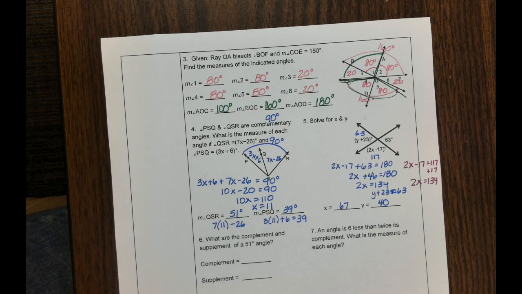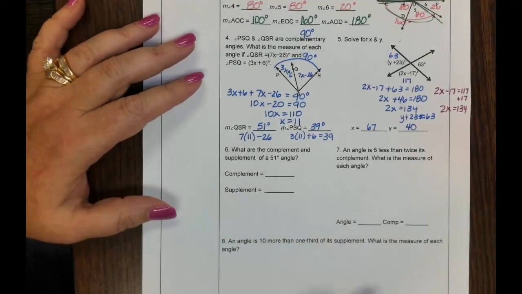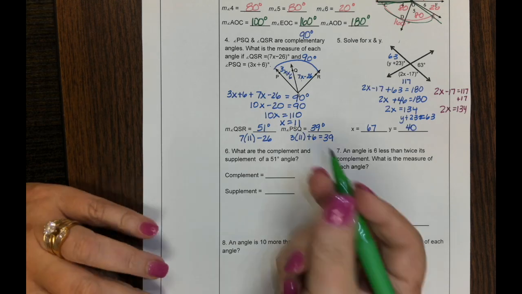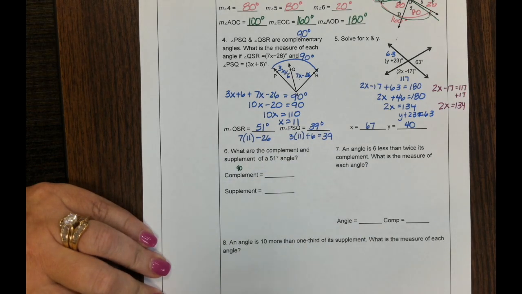Okay, so complement and supplement, we spent some time on that. We just did complementary up here. A complement is the angle that makes the given angle become 90 degrees, and the supplement is what makes it equal 180. So a complement is you have a given angle. The complement is what you're going to add to the angle.